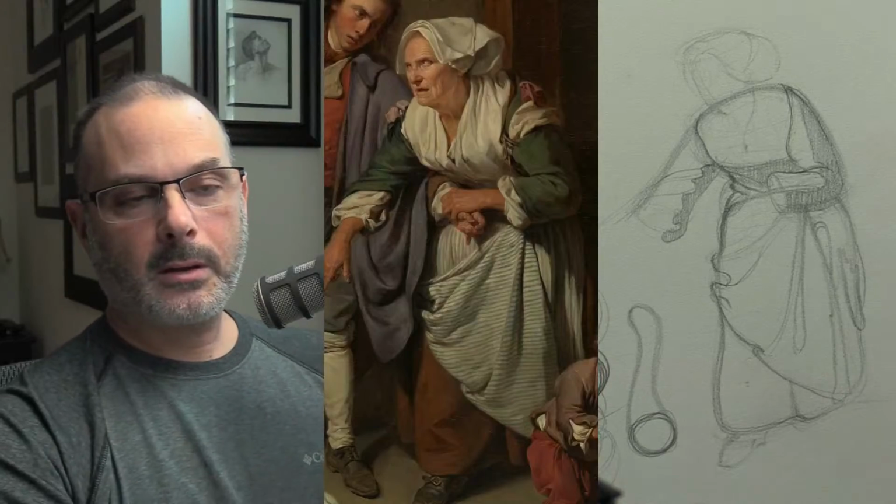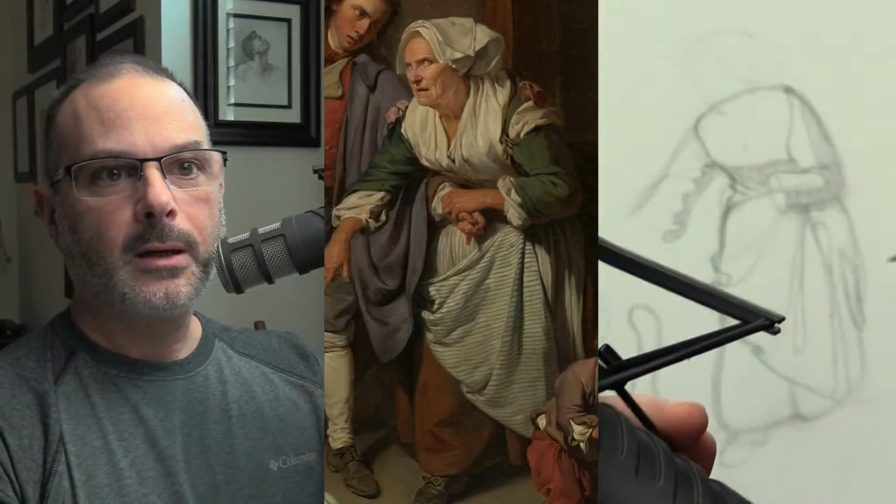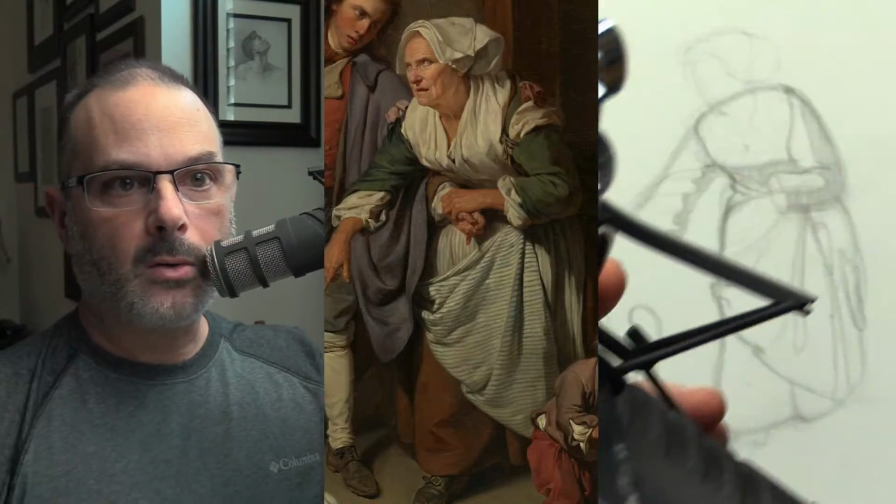Okay, now over here, let me just look. Let me just look at a question here. Do you look and focus on the lines when you're drawing, or do you try to see the drawing as a whole?